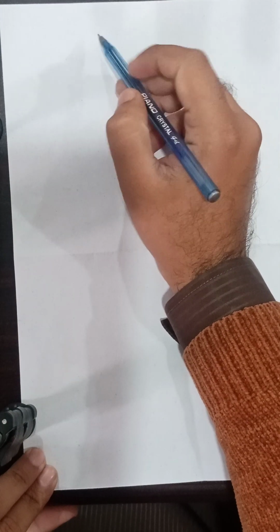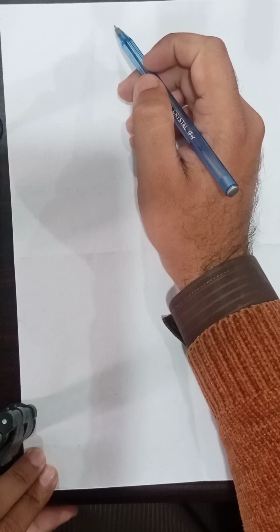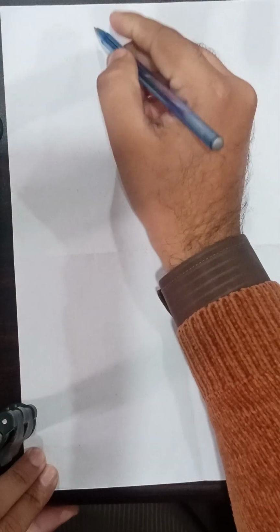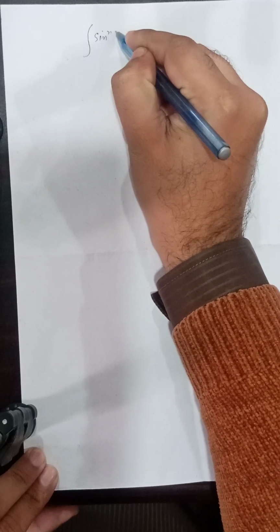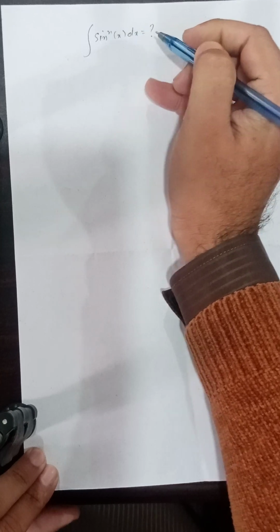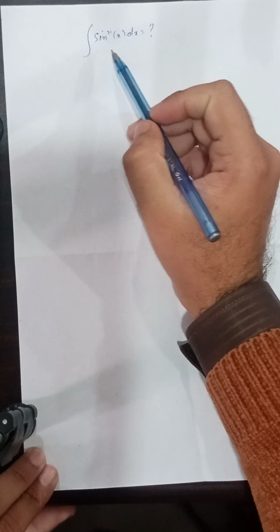Reduction formulas are used for solving any differential equation or integral equation. So we can now derive reduction formulas for integration of trigonometric functions. The first reduction formula is for the integral of sine power n of x. We will derive the reduction formula for this function in this video.